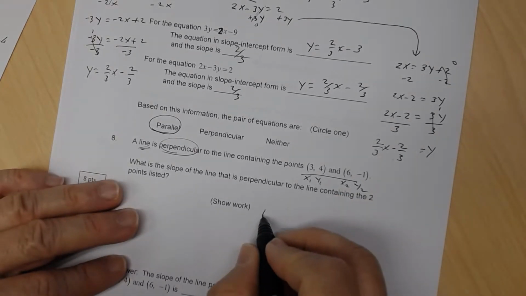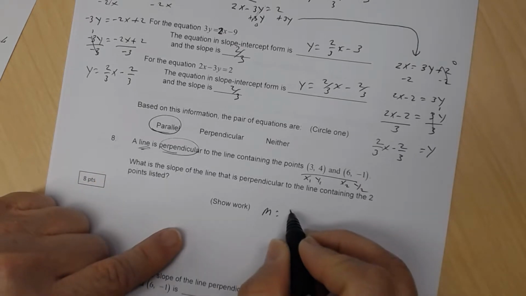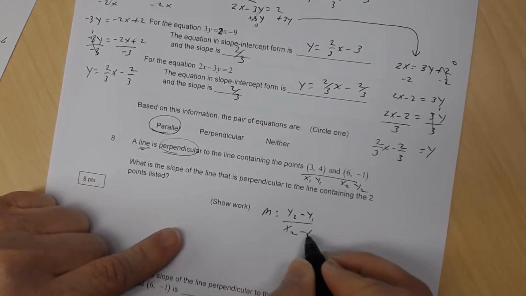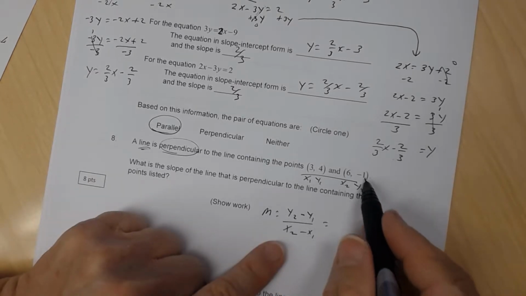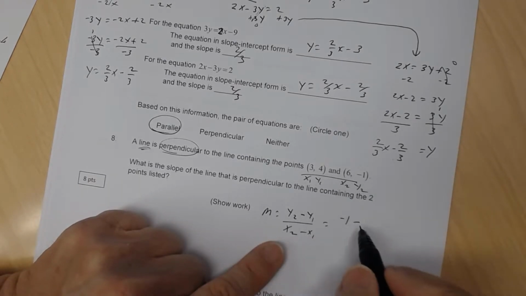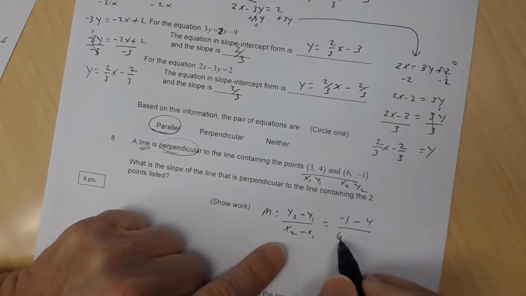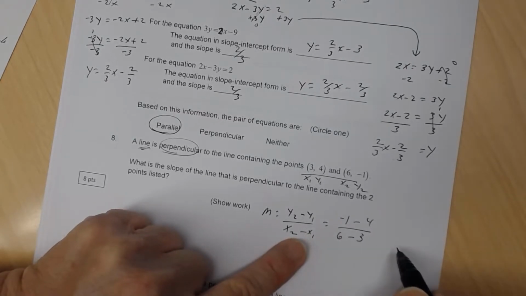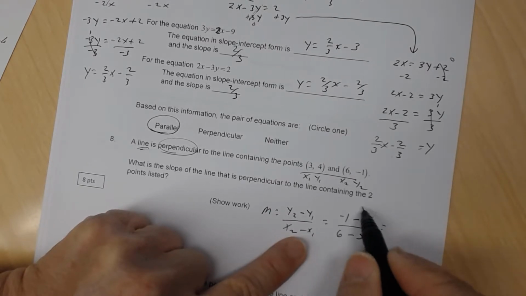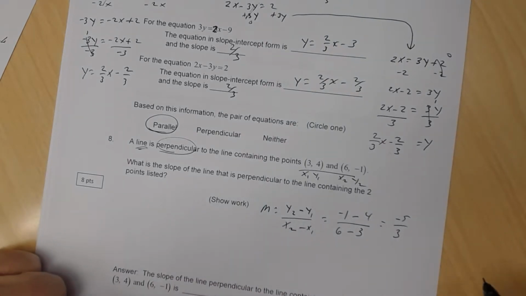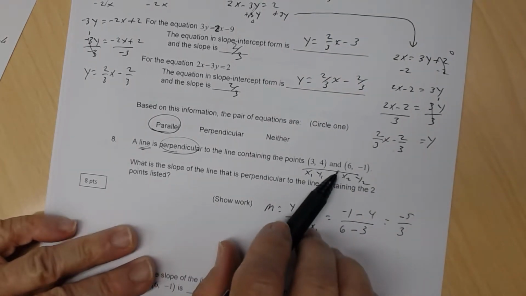And so the slope then would be, remember the formula is y2 minus y1 divided by x2 minus x1. So y2 is negative 1, subtract 4, divided by x2 is 6, subtract x1, which is 3. And so this is a negative 5 divided by 6 subtract 3 is 3. That's negative 5/3. So the slope of this line is negative 5/3.